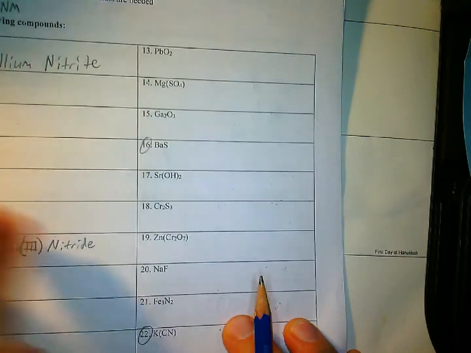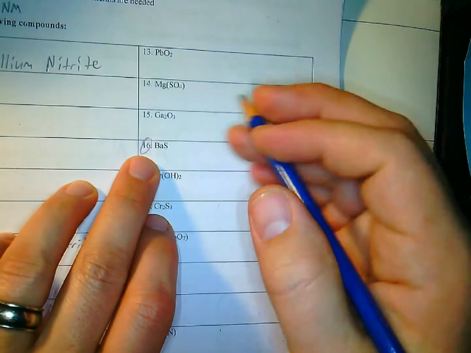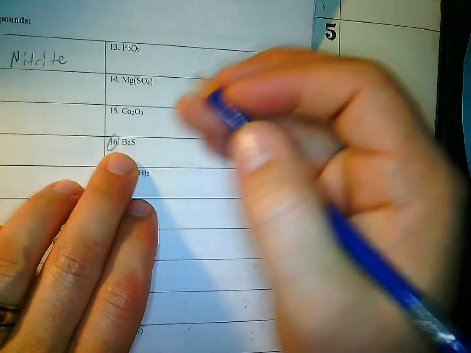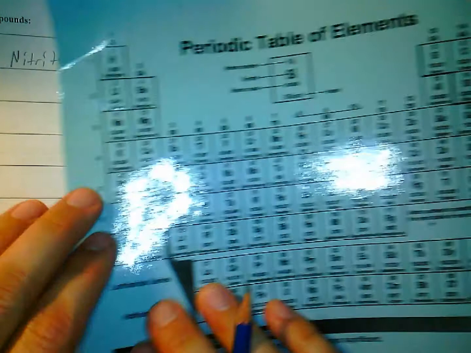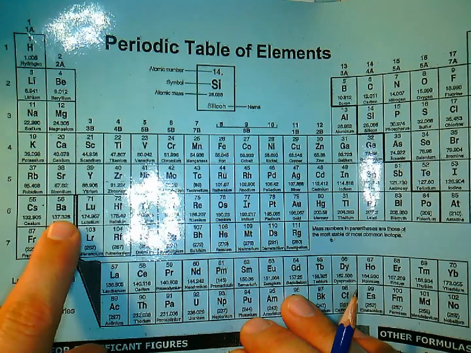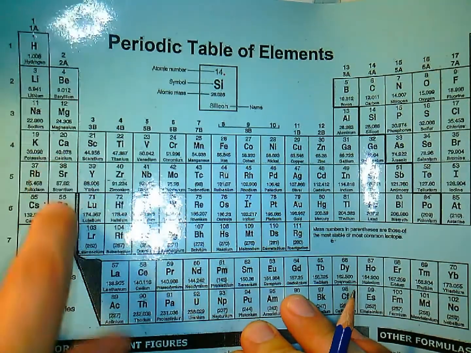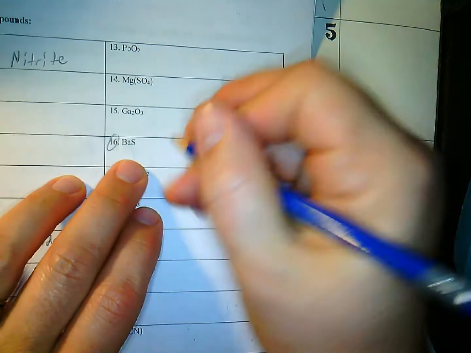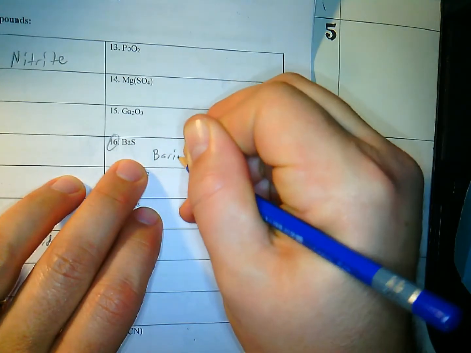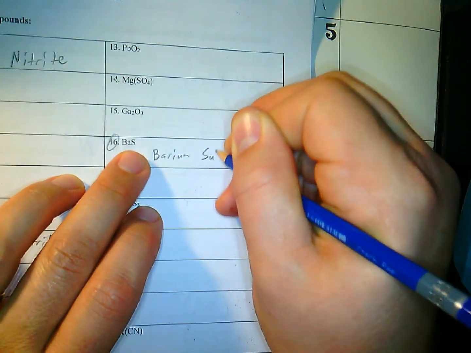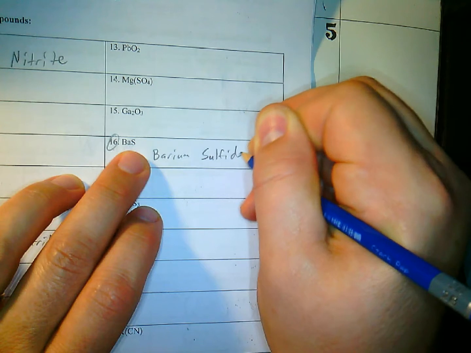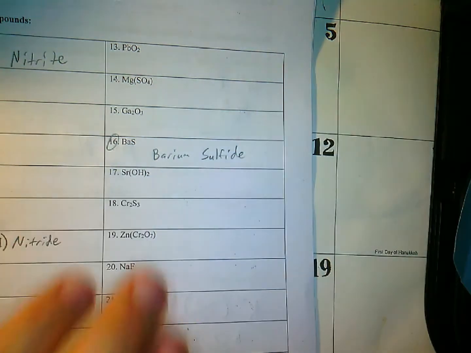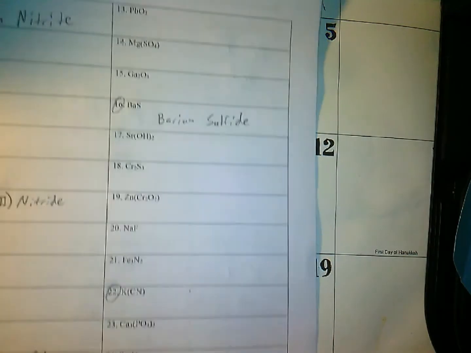Number 16, BaS. Okay, so Ba, let's find Ba. Oh, there it is. It's in group 2. So we know if it's in group 2, then no Roman numeral, so we'll just name it barium, and then sulfur, but it turns to sulfide because it's a single element that's bonded. That's why we need to make sure we name it right.